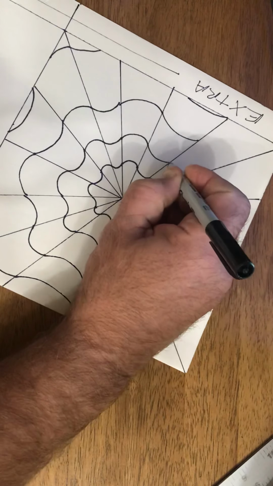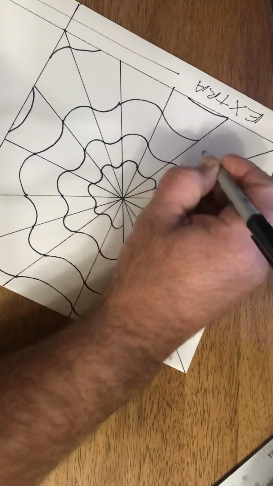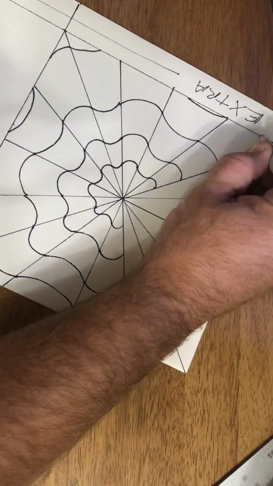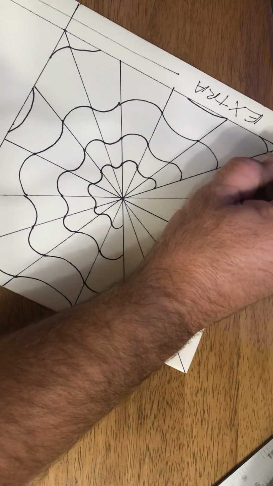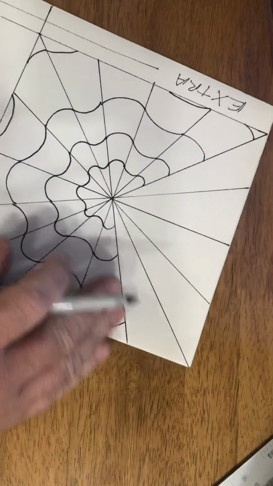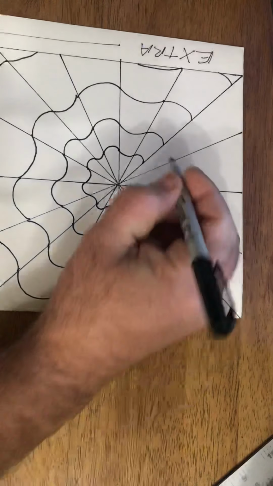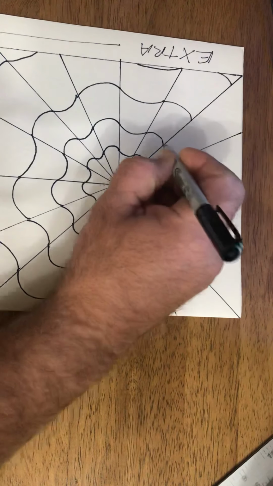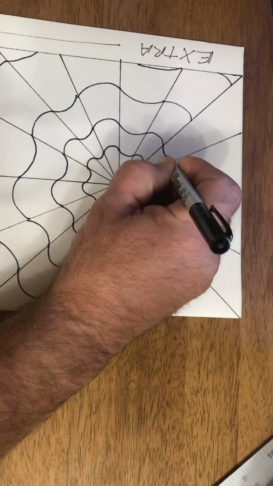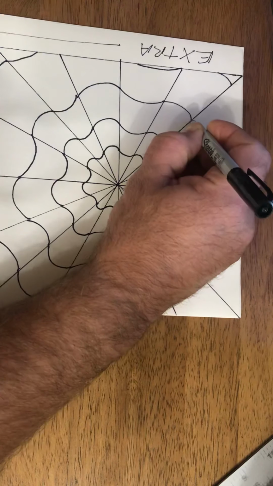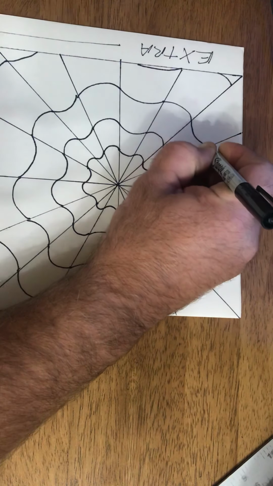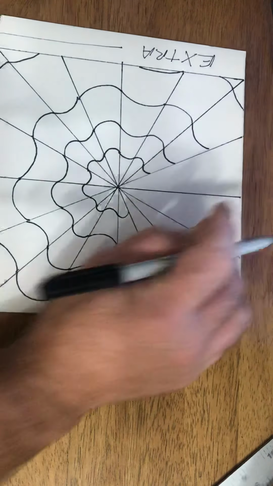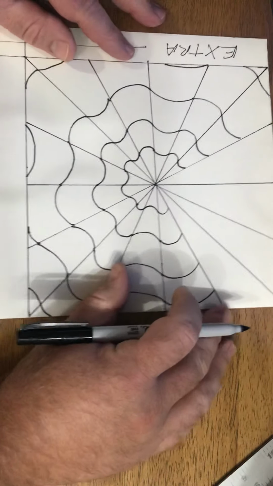1, 2, 3, and where should I put this one? 4, just a little bit in that upper corner. Okay. Smiley shapes. 1, 2, 3. Just a little bit of the 4th one up top. Okay.